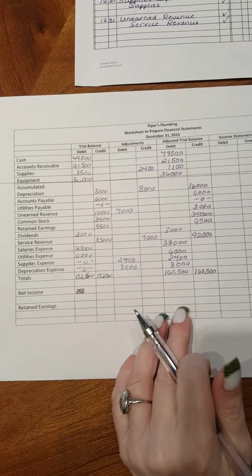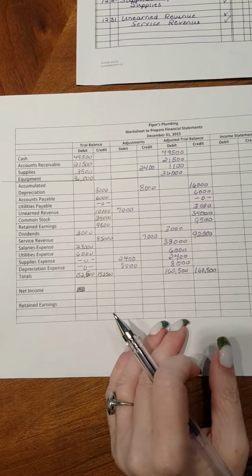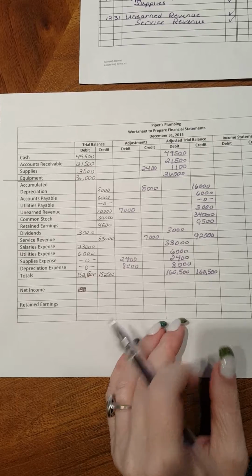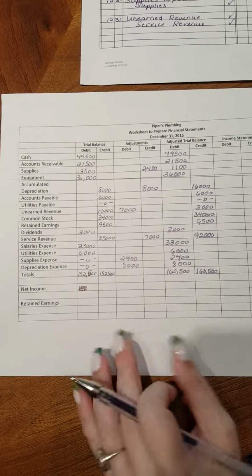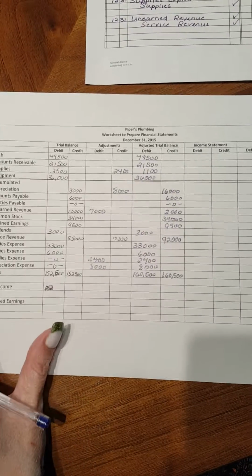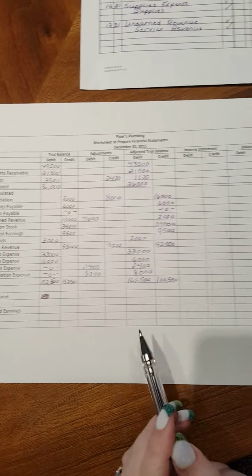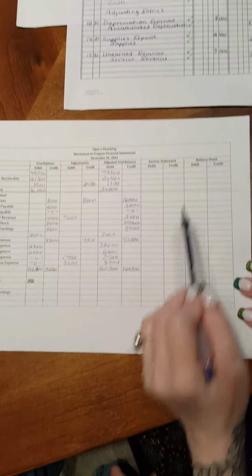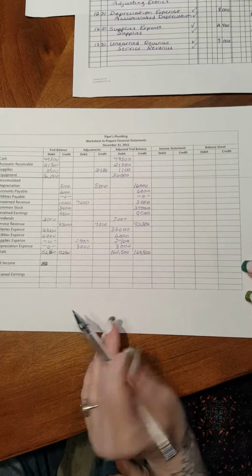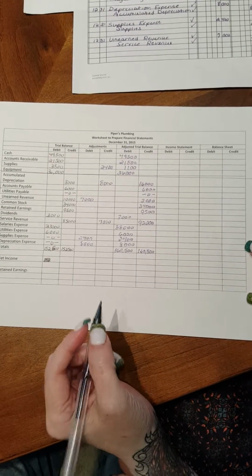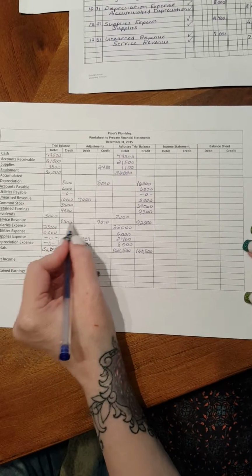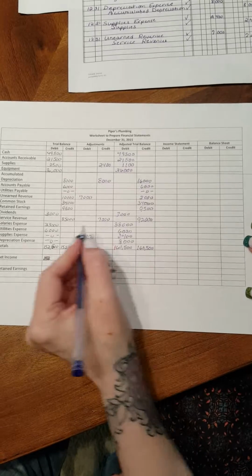All right, now that we've done our adjusted trial balance, now we need to prepare the income statement for 2015 and the classified balance sheet for December 31st. I wanted to point out before we start doing that, there's 2 other columns left here, one for the income statement and one for the balance sheet. And so what accountants do, they're utilizing worksheets, is they'll move the accounts over that impact each of the statements.